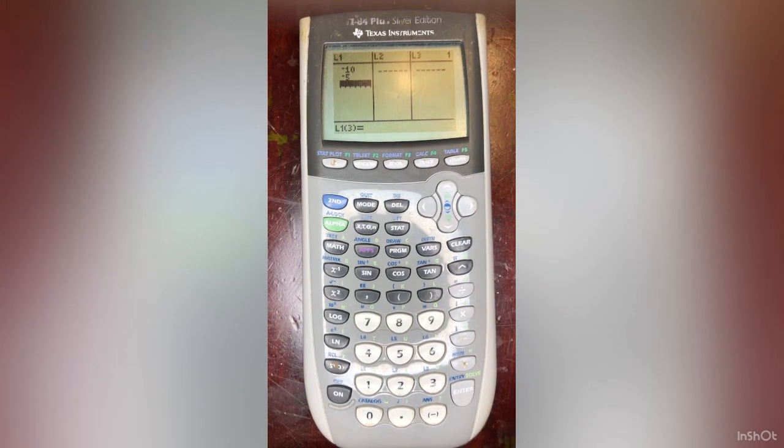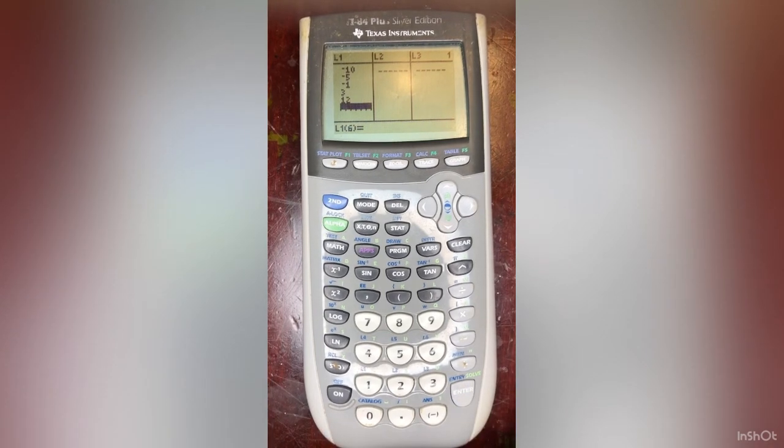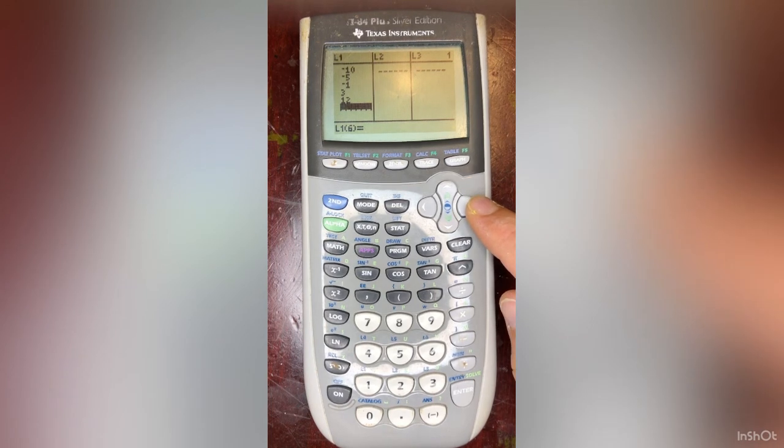All right, so -10, -5, -1, enter. And then I have a +3, enter. And then after the +3, I have a +12, enter. All right, so I have all my X values in here.